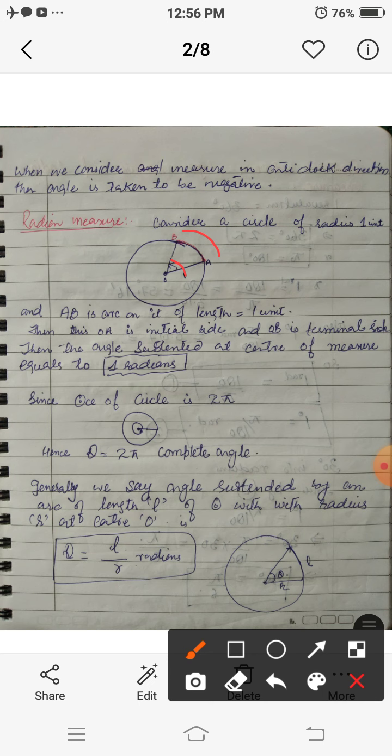Now how do we generalize this concept? How can we define theta, the angle subtended by an arc of any given circle? We know that the circumference of a circle whose radius is 1 unit is 2 pi. If we consider a circle of radius r, the circumference is 2 pi r.